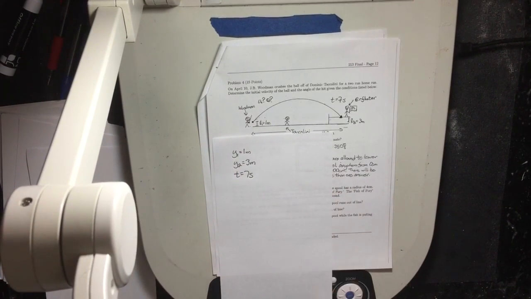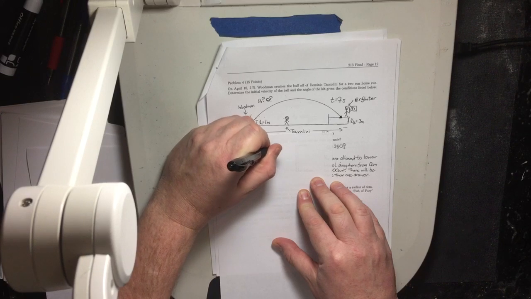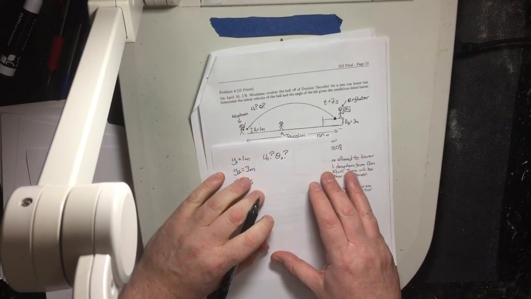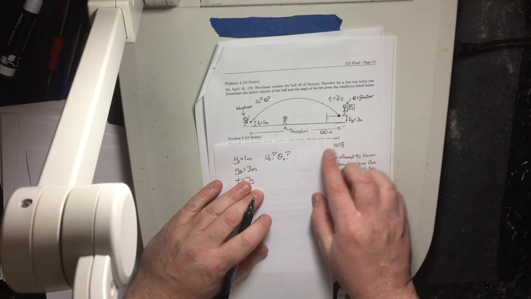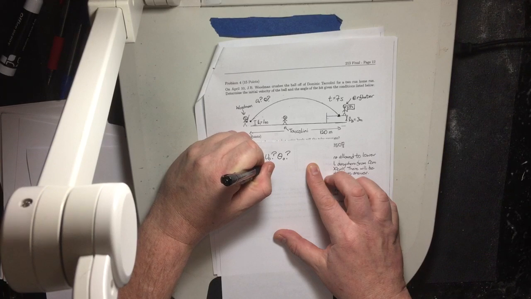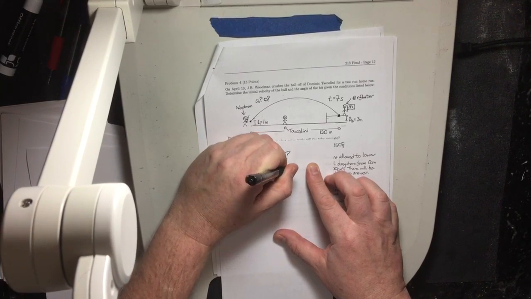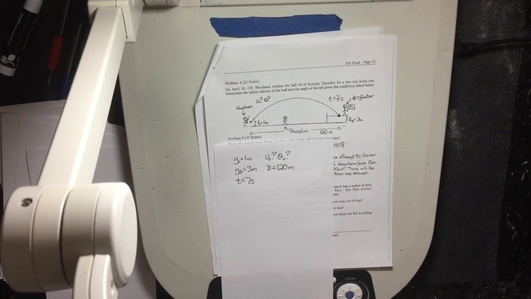That eliminates this from being a quadratic equation. I need V naught and theta naught. The total horizontal distance between the launch point and landing point, which we will call X, is 120 meters. So those are the initial conditions and everything that we need to write down.